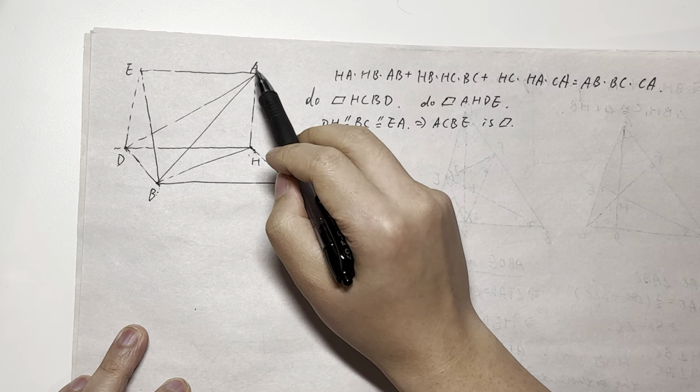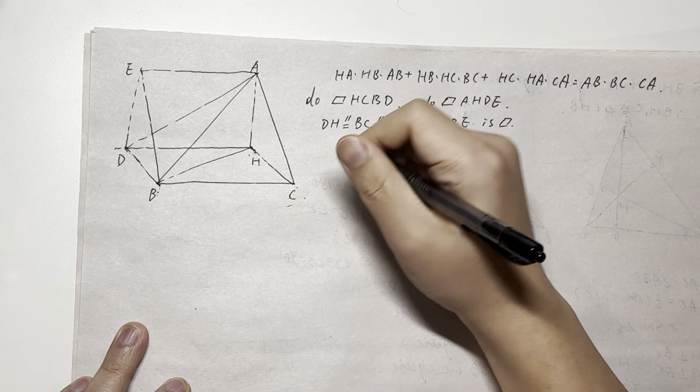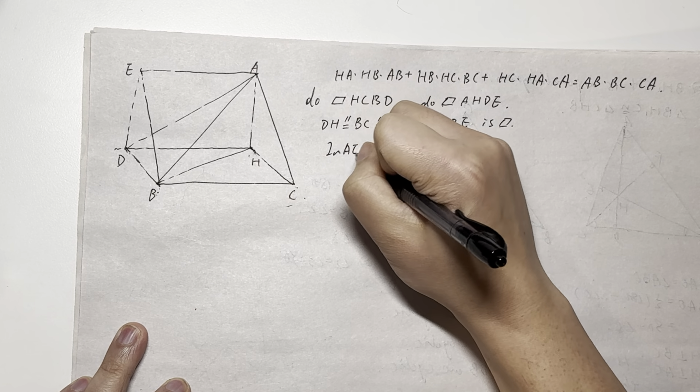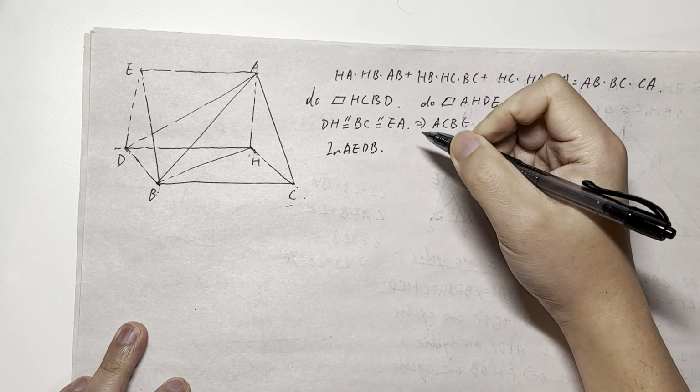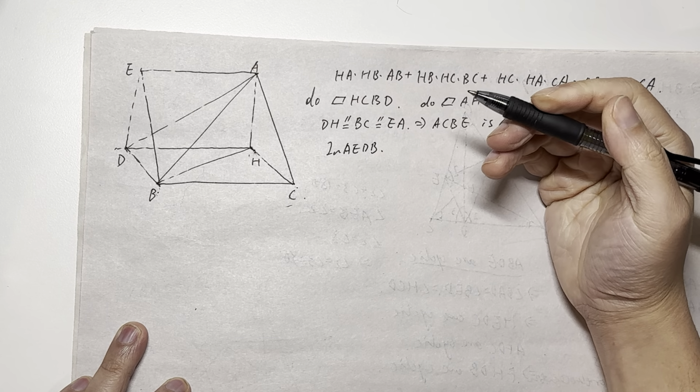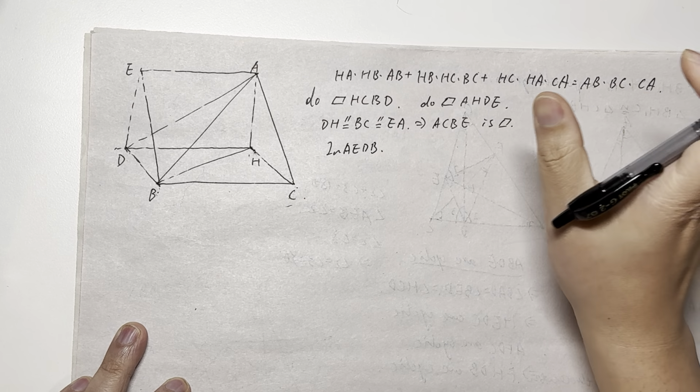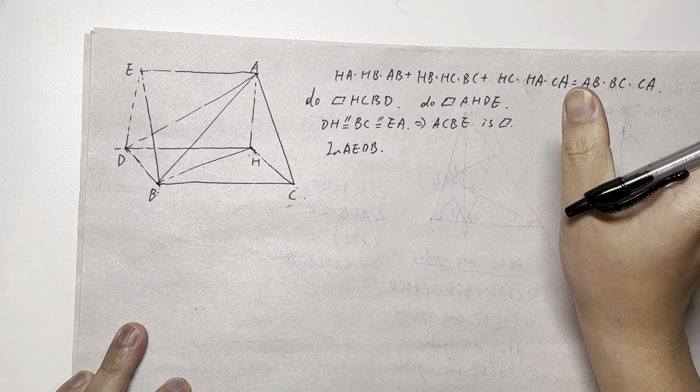So in AEDB, we can use the general case of the Ptolemy theorem in any quadrilateral, right?